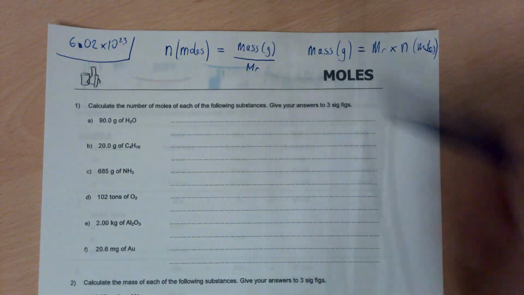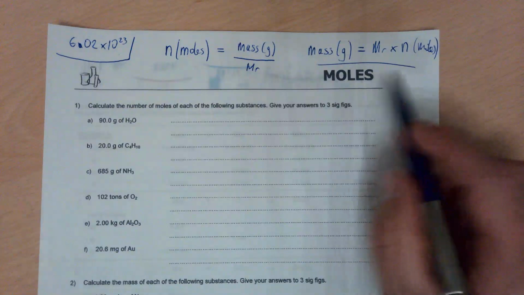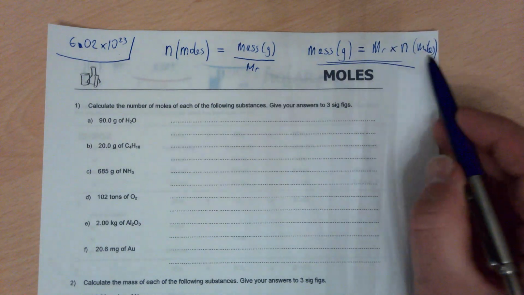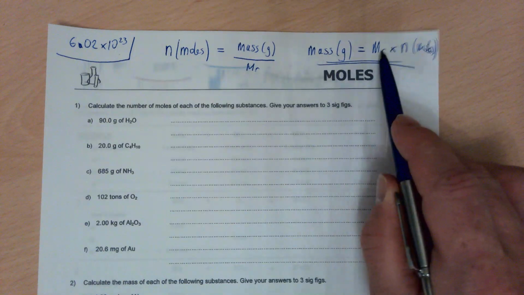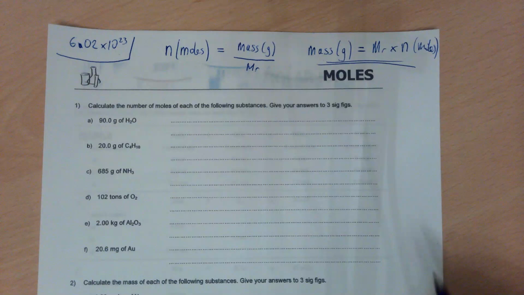Now, for some people, this is the easier one to remember. You just imagine a little man called Mr. Mole. Mr times mole. So mass is equal to Mr. Mole. One way of remembering it, people like.